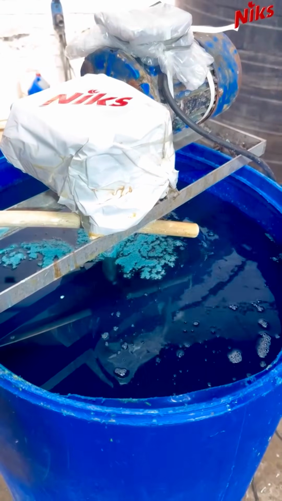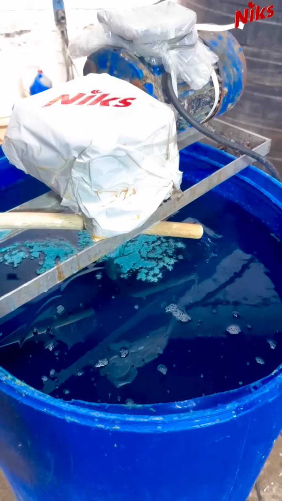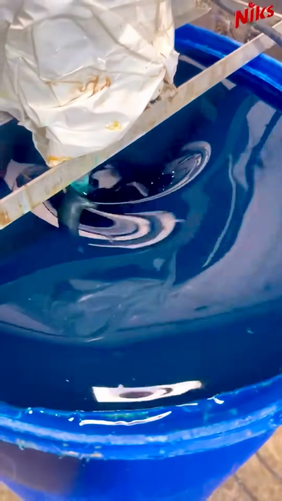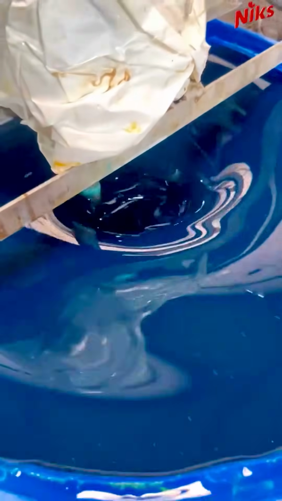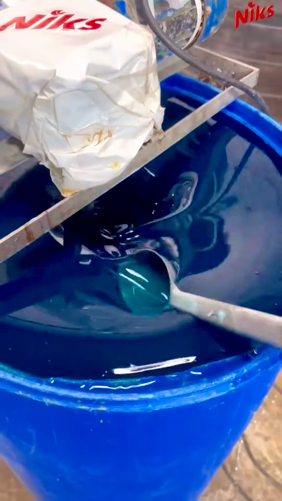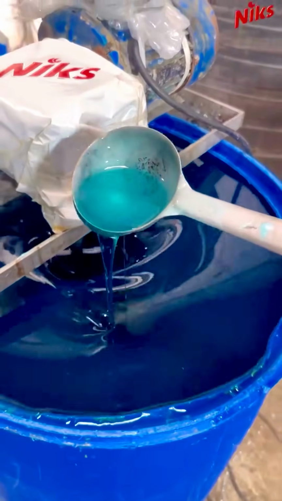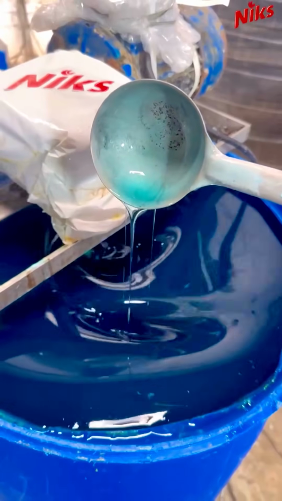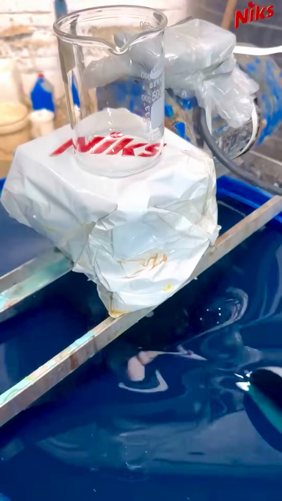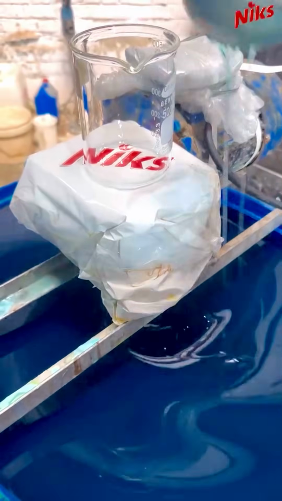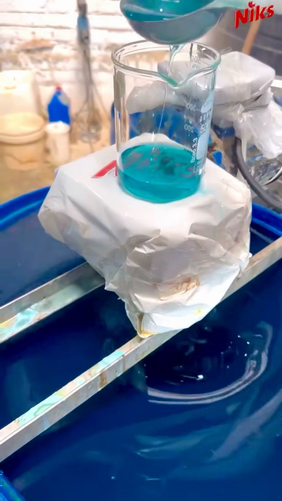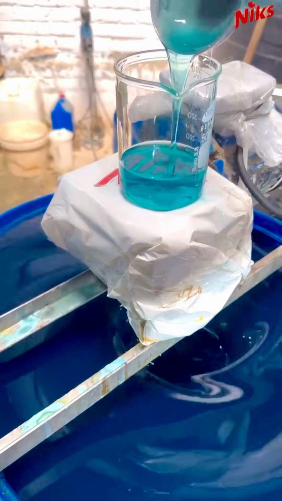We will not add the water fast. We will add the water slowly so bubbles won't come out. See this liquid? The water has mixed properly and our liquid is ready. Our batch is finished. To see the clarity, we will add this liquid to our glass jar. See, it is very transparent, thick and powerful.